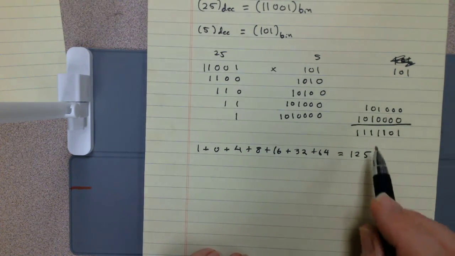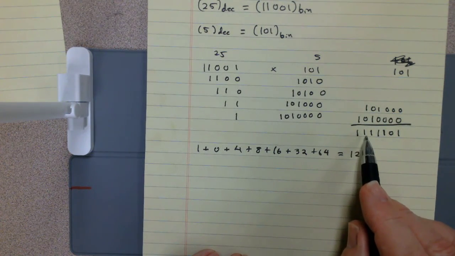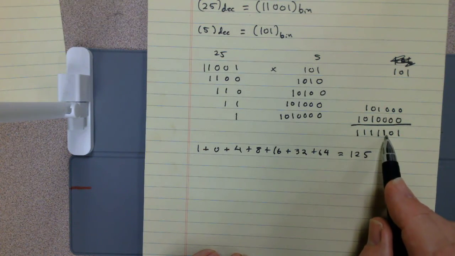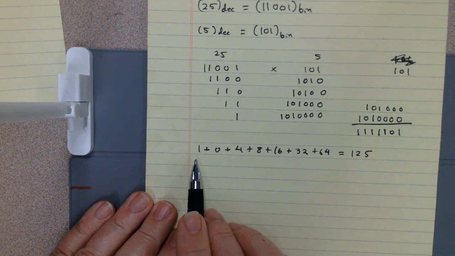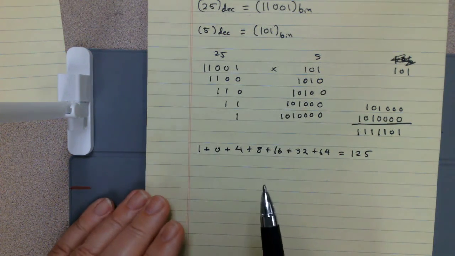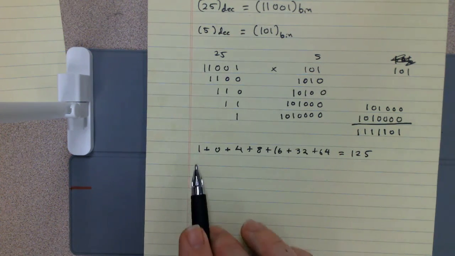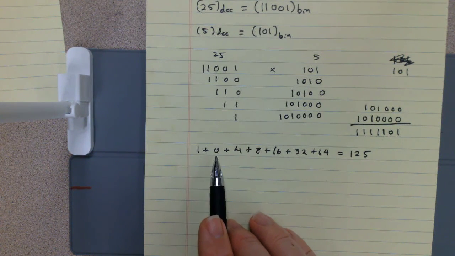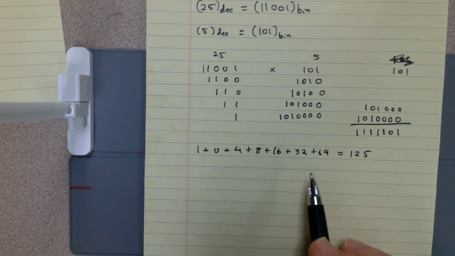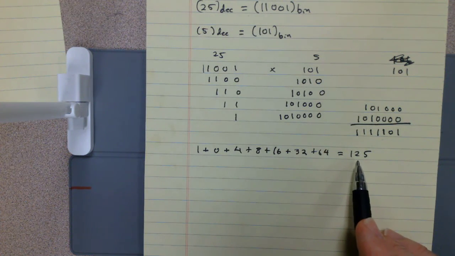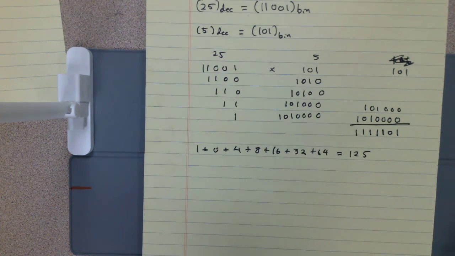Okay, and I get that binary, my answer is 1111101. And over here I'm checking my work because, as you might notice, I'm kind of iffy with arithmetic. And so it's 1 plus 0 plus 4 plus 8 plus 16 plus 32 plus 64. And that gives me the 125, just as it ought to be.